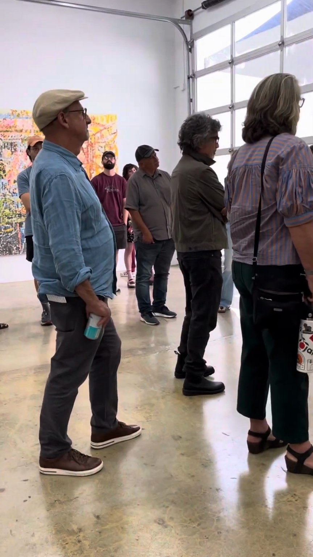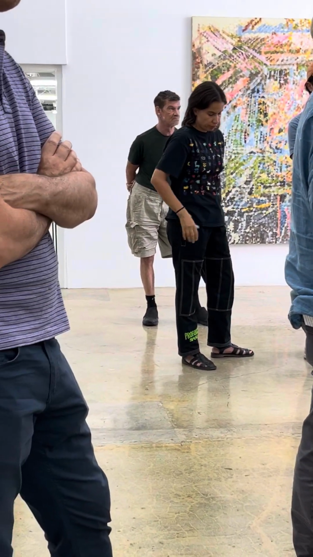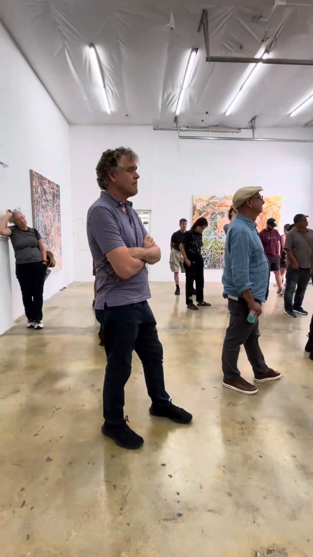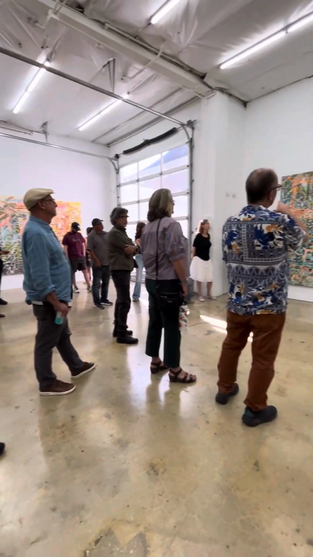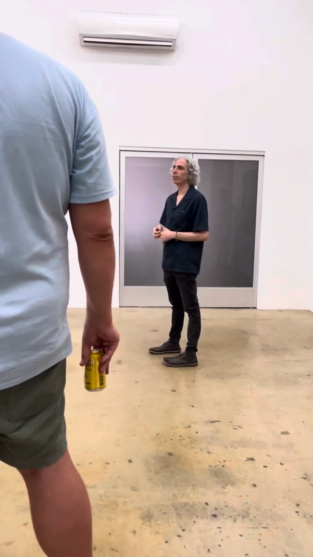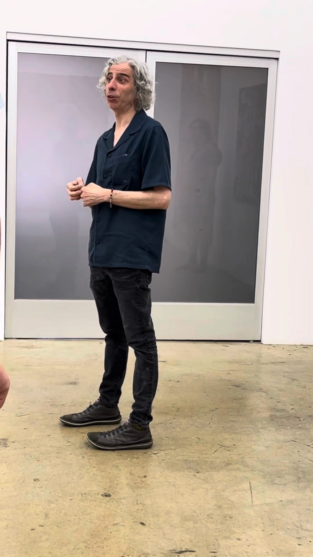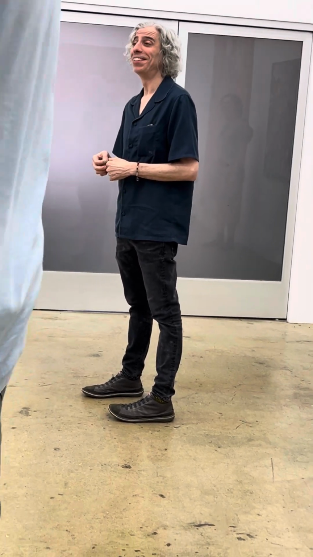This is a dumb process question: when you're working on the really large canvases, do you rotate them so that you can get at them? I was imagining you standing on a ladder at the top of it. Or do you do that? I'm like, man, that would just be exhausting.